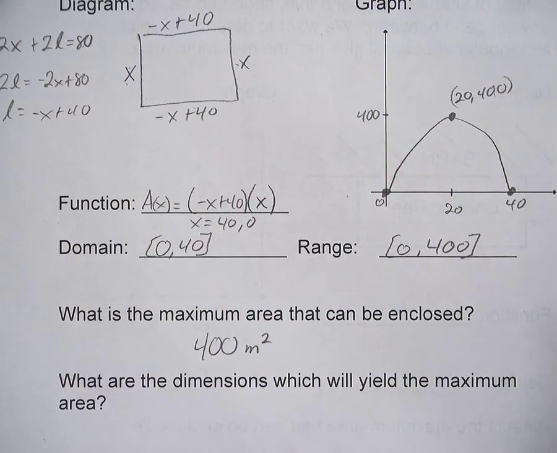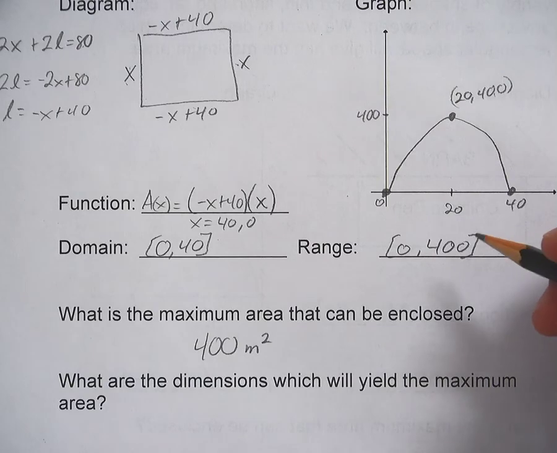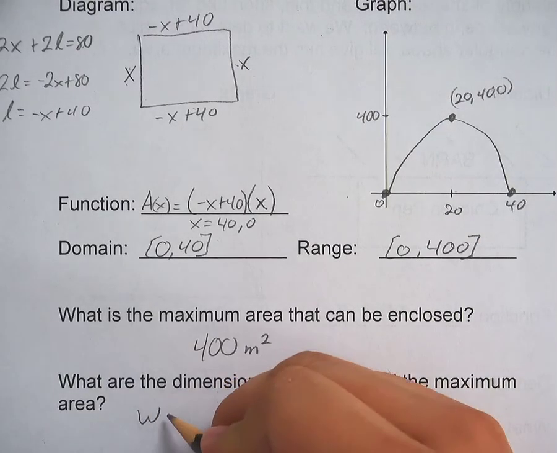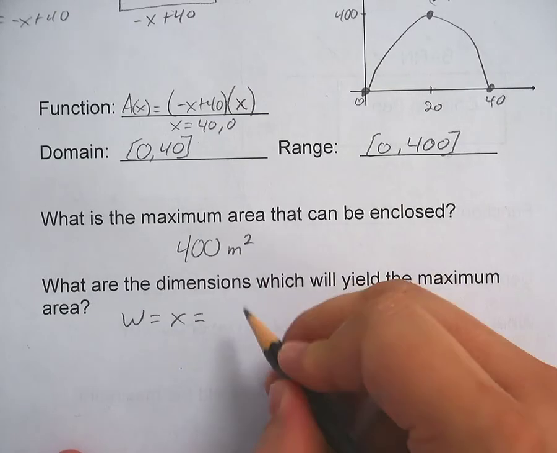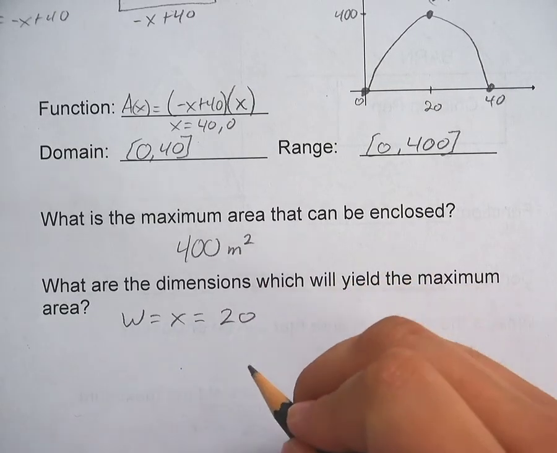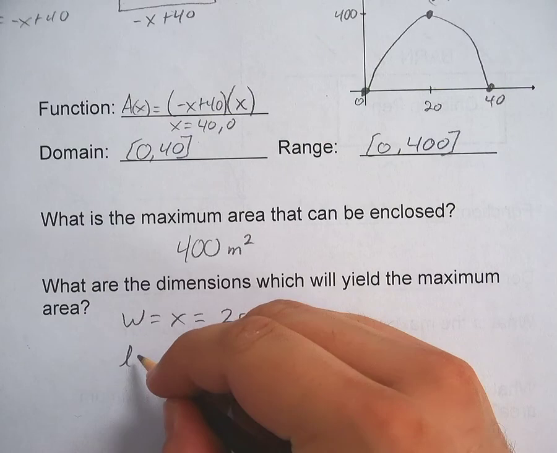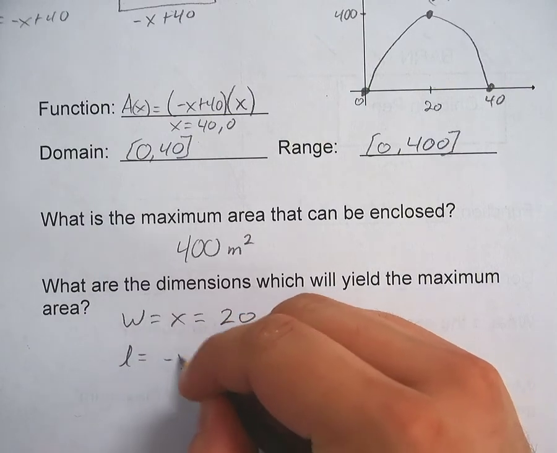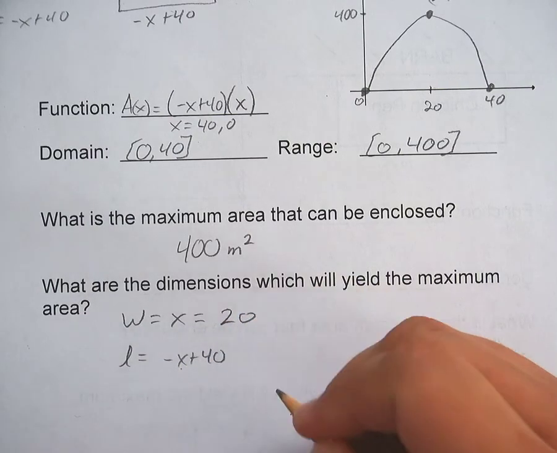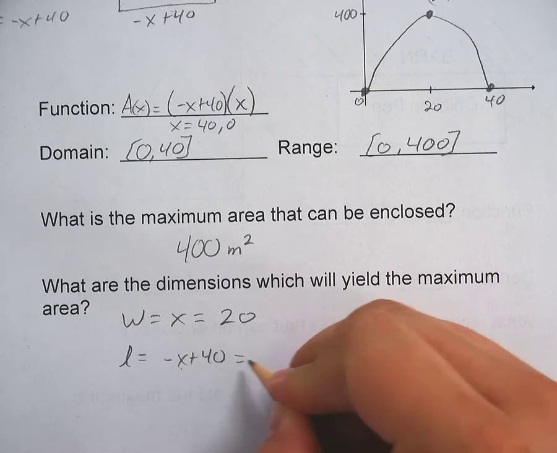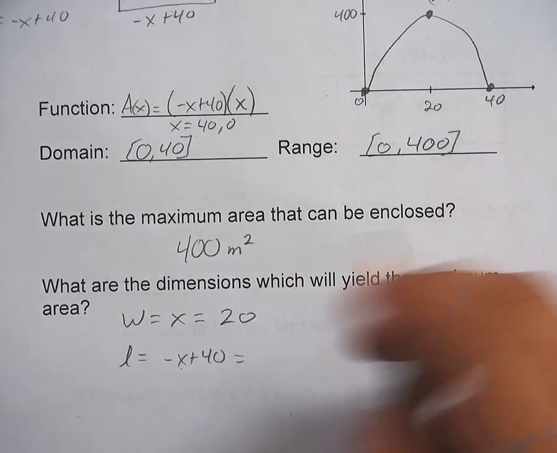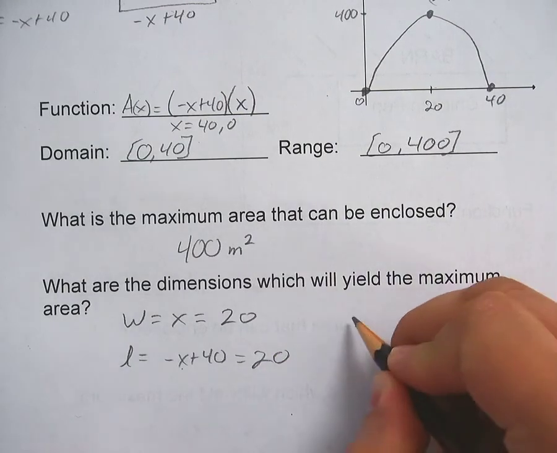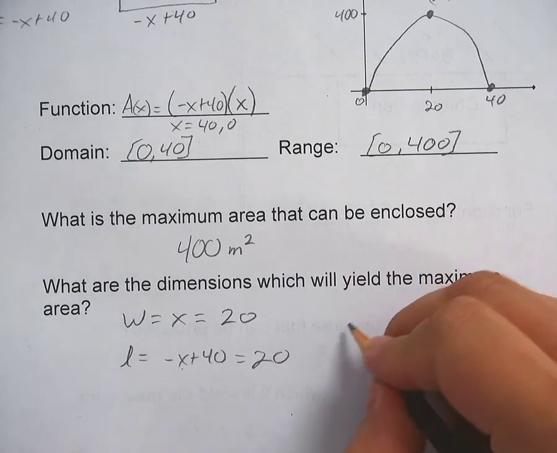And what are the dimensions that will yield the maximum area? Well, that's going to be my width, which is x, which happens to be 20, and my length, which is negative x plus 40, which happens to be, hey, look at that. If you plug in 20 for x, you get 20. 20 meters and 20 meters.